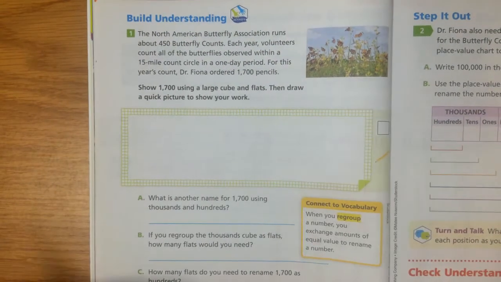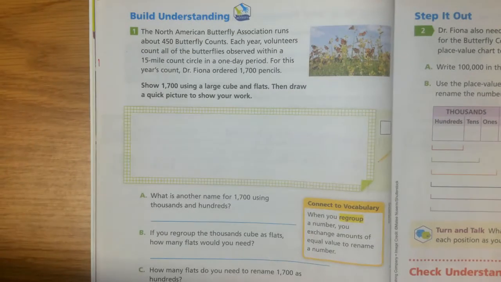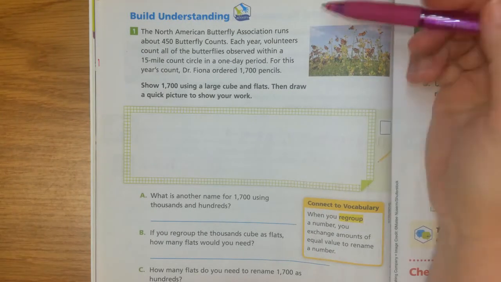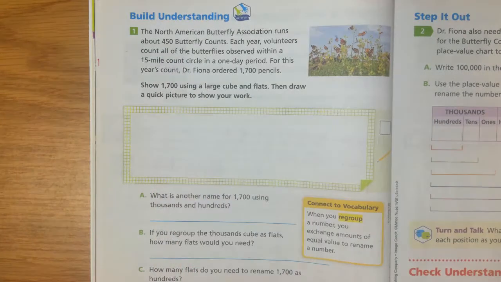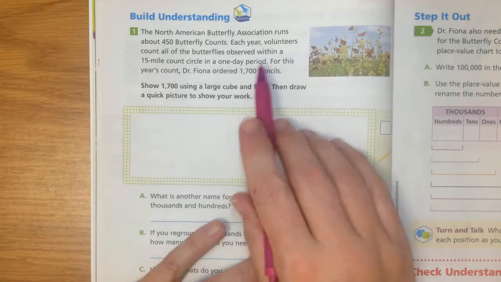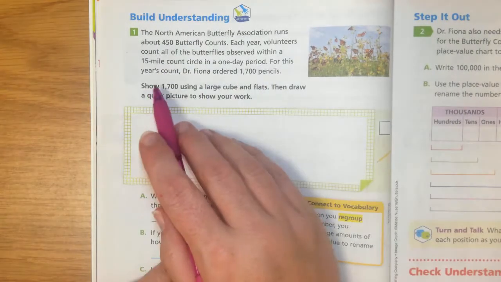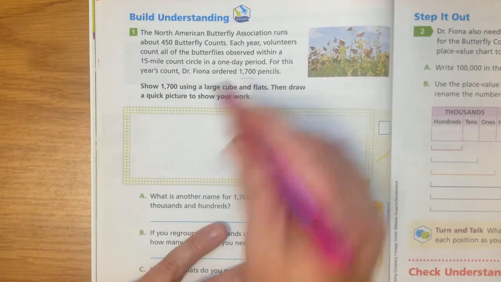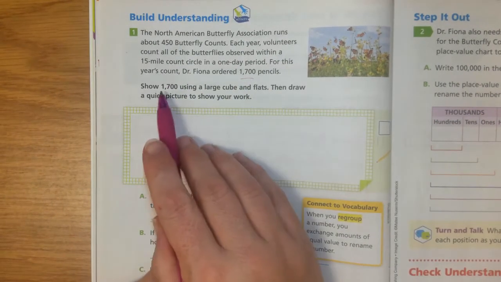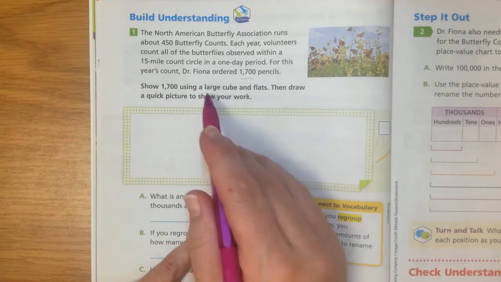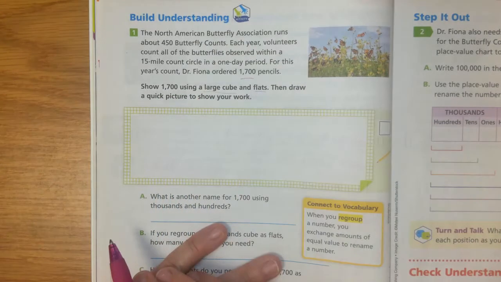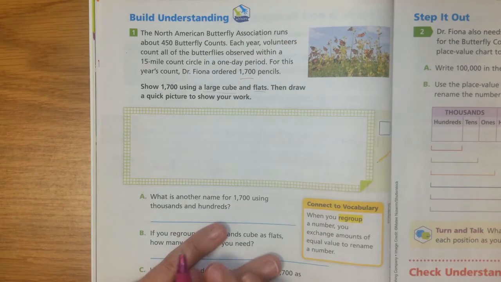So let's move on to page 16. So we're going to build some understanding now. The North American Butterfly Association runs about 450 butterfly counts. Each year, volunteers count all of the butterflies observed within a 15-mile count circle in a one-day period. For this year's count, Dr. Fiona ordered 1,700 pencils. Show 1,700 using a large cube and flats. Then draw a quick picture to show your work.